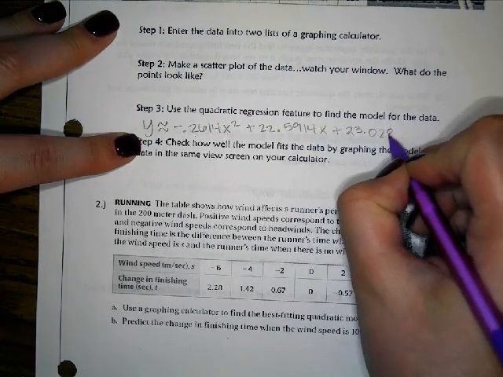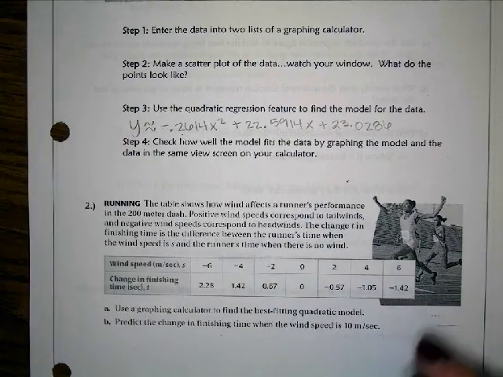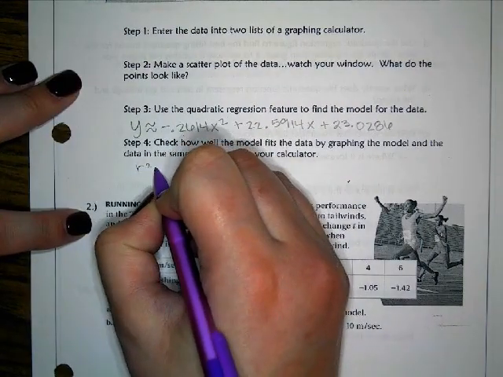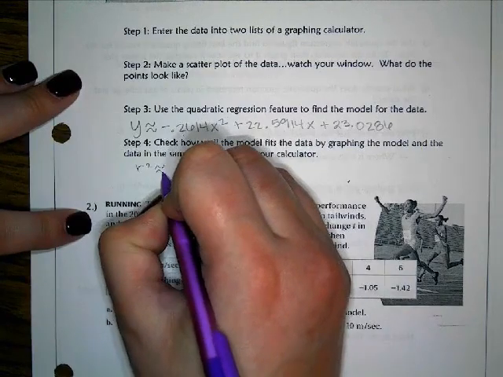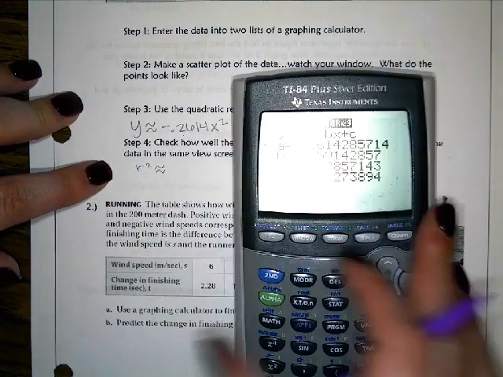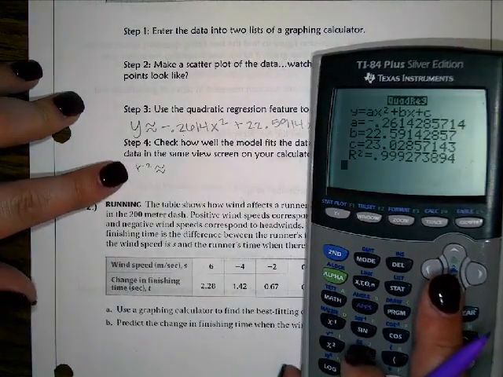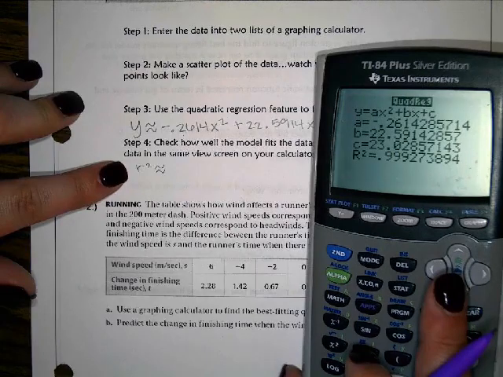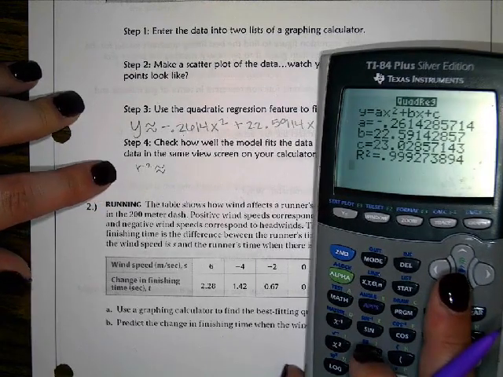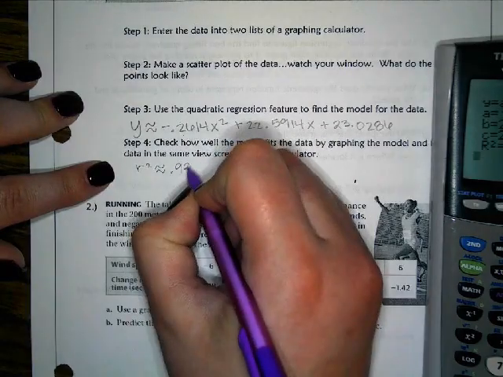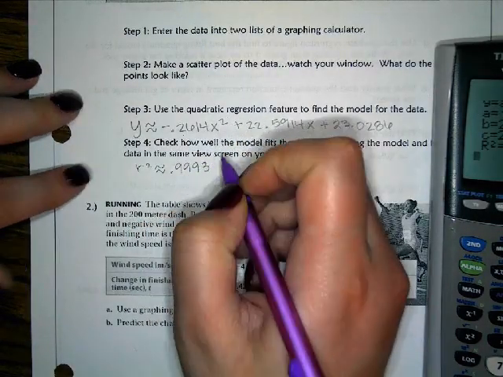So there is the equation in the standard form. And then for step 4, I'm going to write down what r squared is. Again, I'm going to round this number as I write it down because I'm not going to write every decimal down, but I'll tell you what this means in a moment. So r squared is 0.9992. The 2 is followed by a 7, so I'll round it to a 3. Okay. So there's my equation.